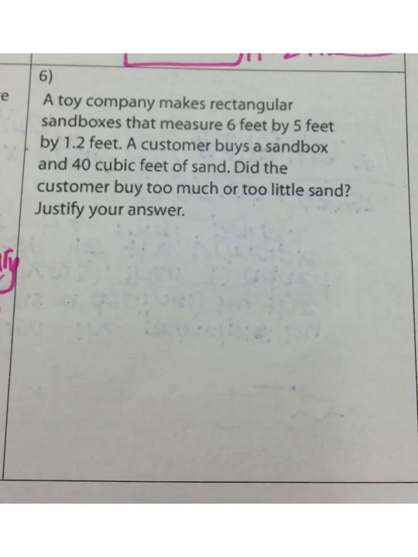Number 6, a toy company makes rectangular sandboxes that measure 6 feet by 5 feet by 1.2 feet. A customer buys a sandbox and 40 cubic feet of sand. The question is, did the customer buy too much or too little sand? For your first option, you choose either too much sand or too little sand. Your second option is the correct explanation for your answer: too much because, or not enough because.